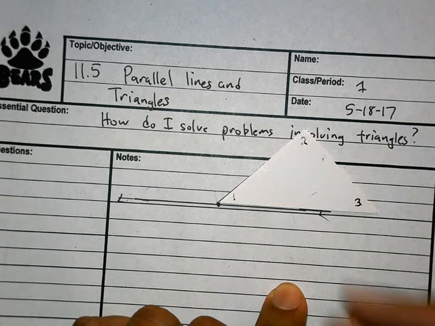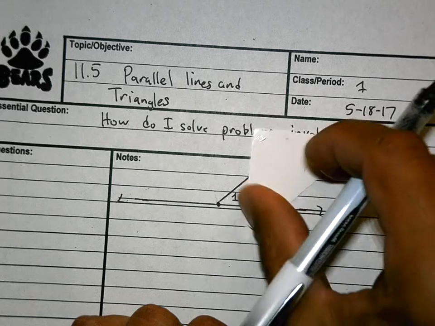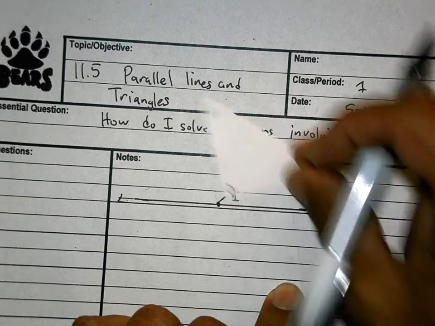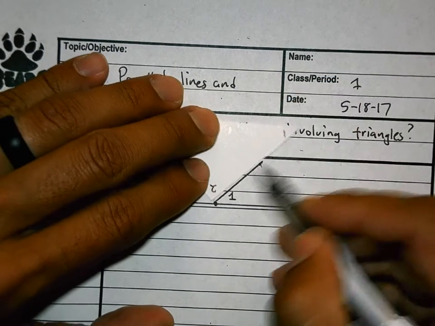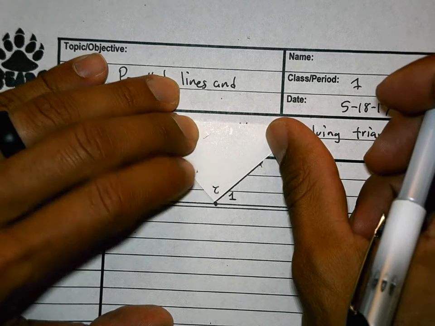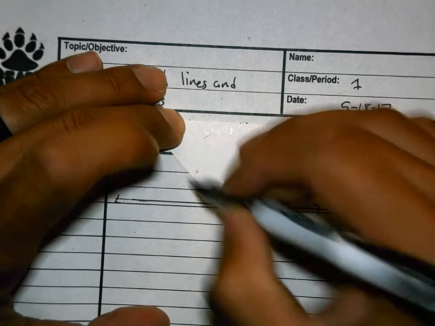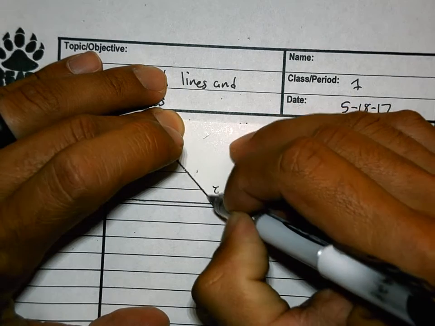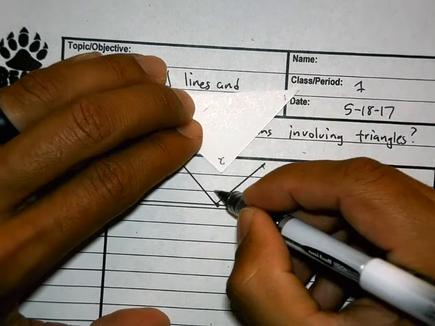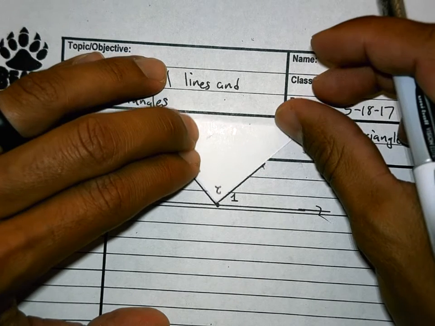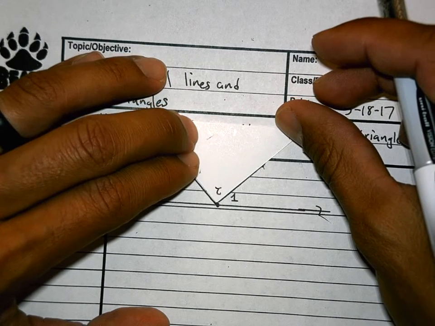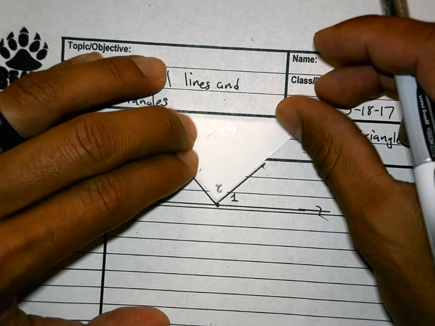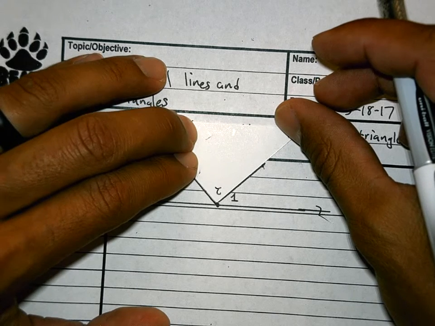Now I'm going to rotate my triangle, and line up one side here that is angle 2 with that side, so that I have angle 2 right there. You see it? Do you agree that angle 2 is the same size?